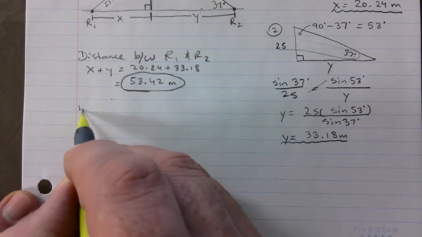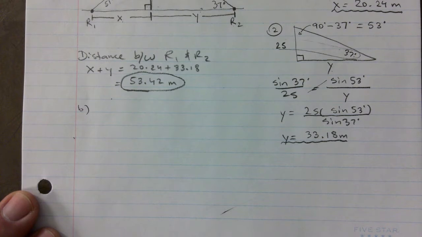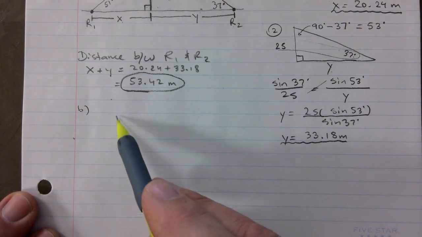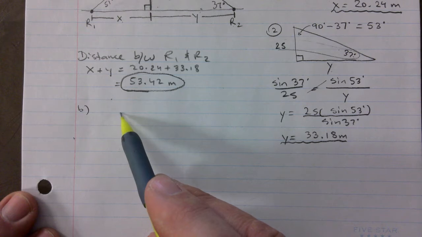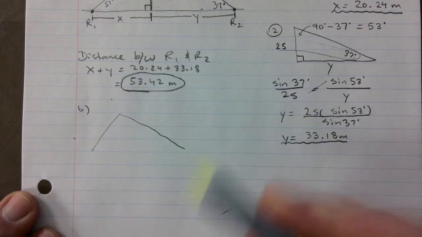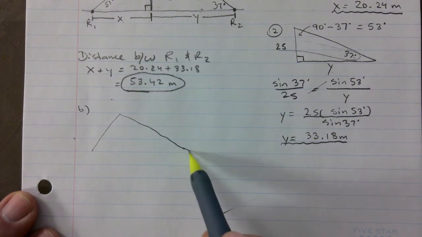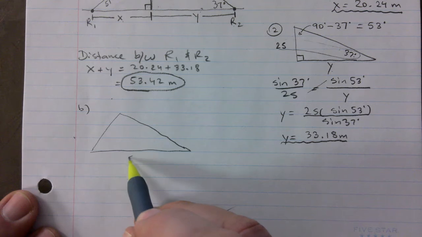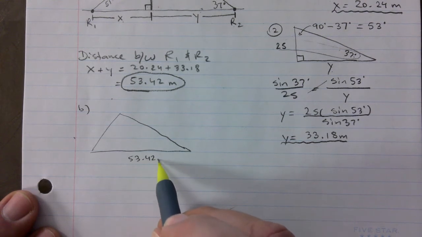B, the direct distance. I will do this because I can go back to this. I know that this is now 53.42.